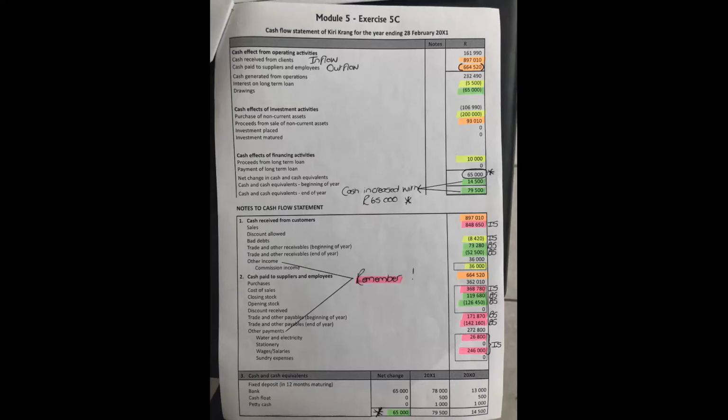So if we add all those amounts up, we get to the amount of 664,520. And that is the cash paid to suppliers and employees. All right.